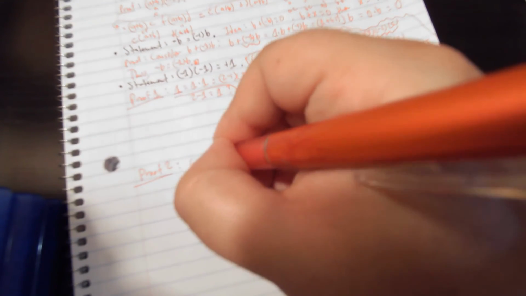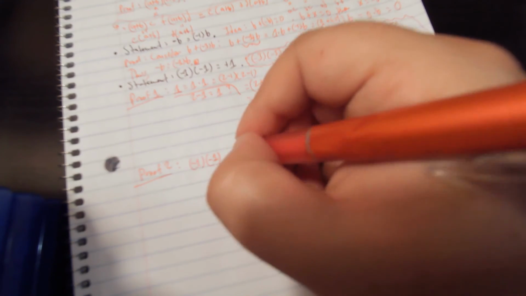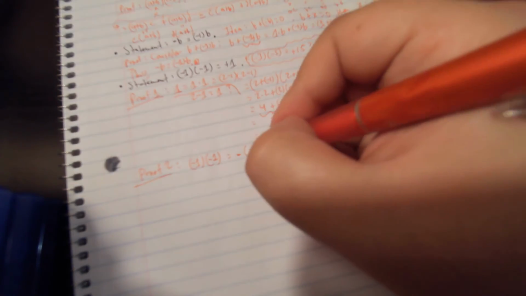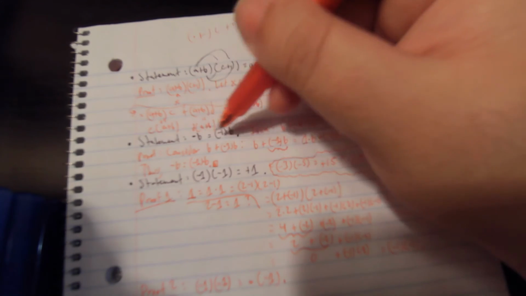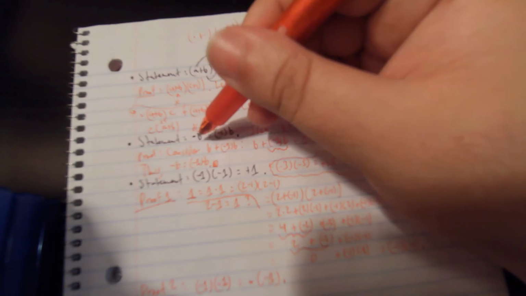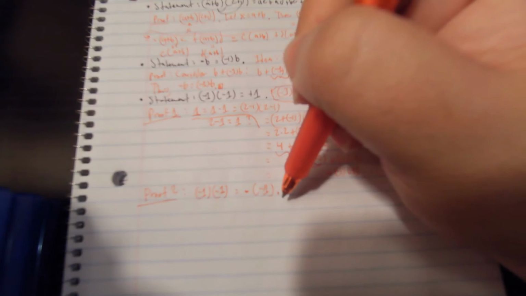So negative 1 times negative 1 is really nothing else than the negative of negative 1. You see what I'm doing? Again, remember, equal signs go both ways, right? So negative 1 times b is just a negative b, right? So negative 1 times negative 1 is just a negative of negative 1.